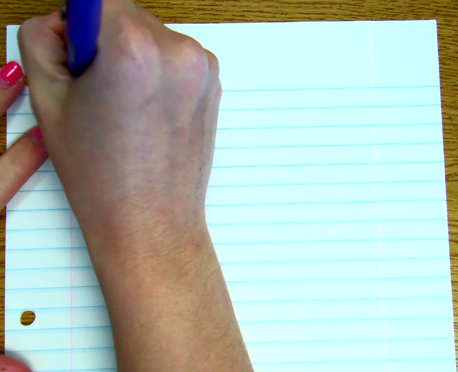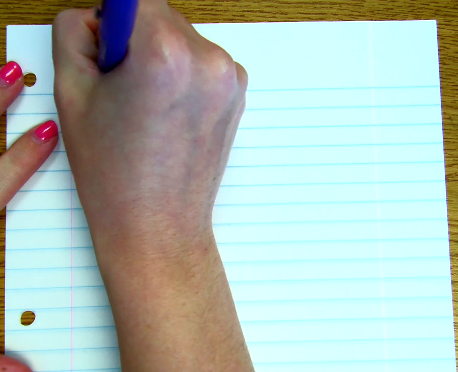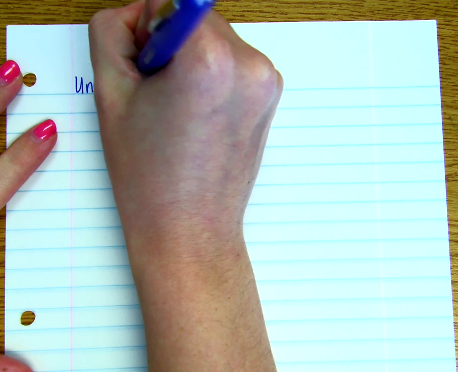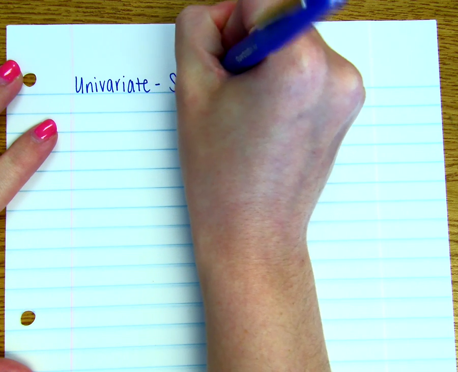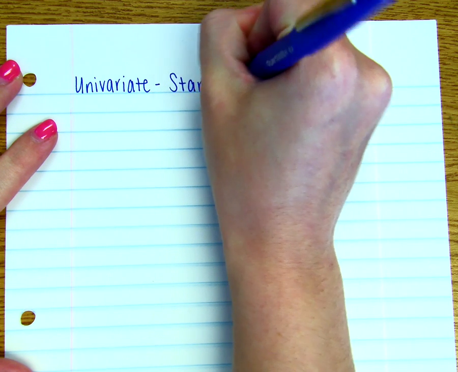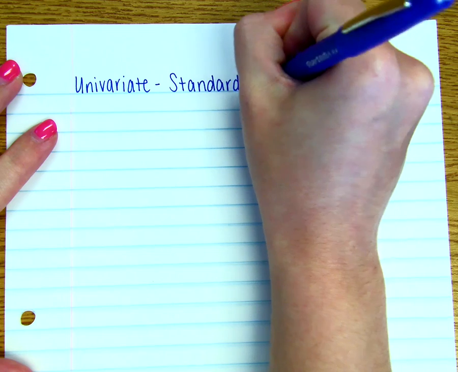Today we're moving on and we're going to be covering standard deviations. So in univariate, we're going to go over standard deviation.